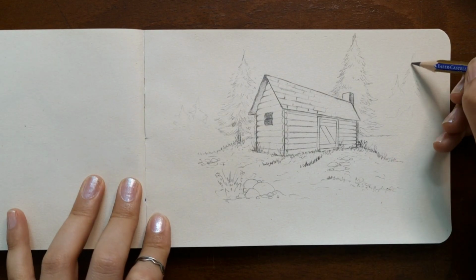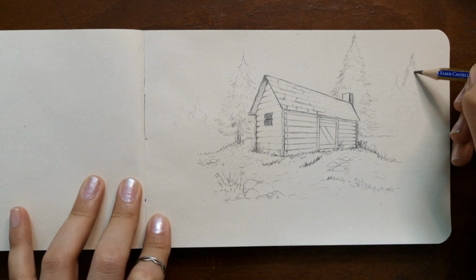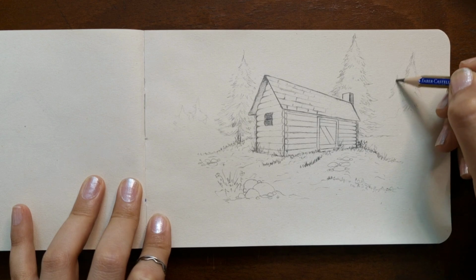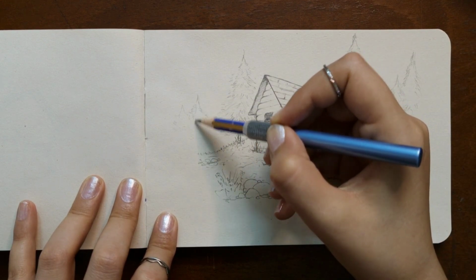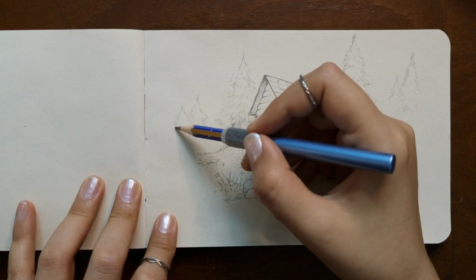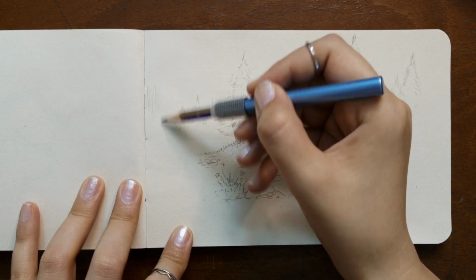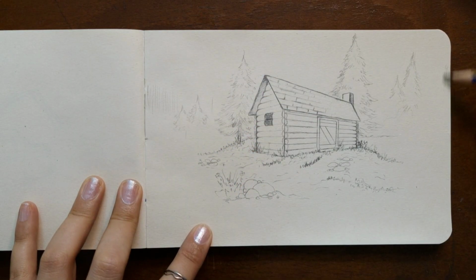Let's go back to the background. I'll darken these pine trees a little. I also create a series of straight lines behind these trees. And the same in these parts.